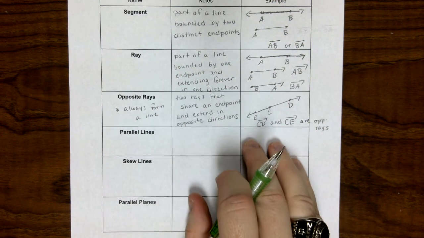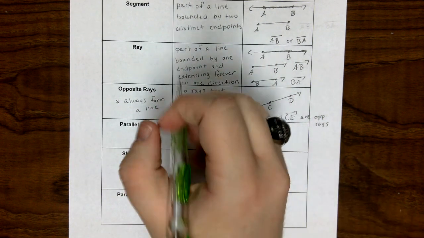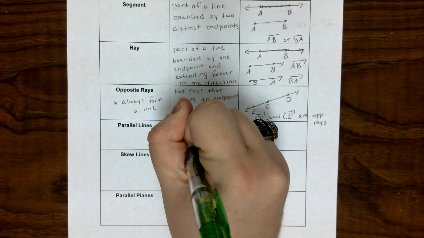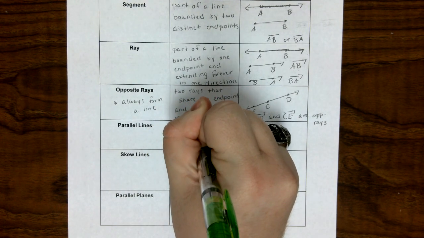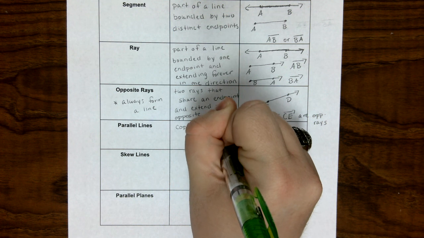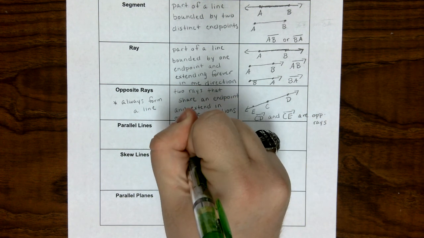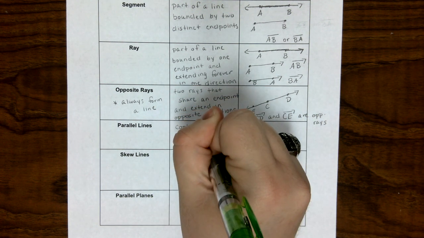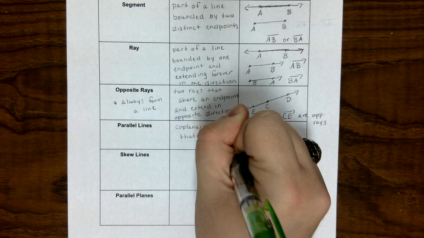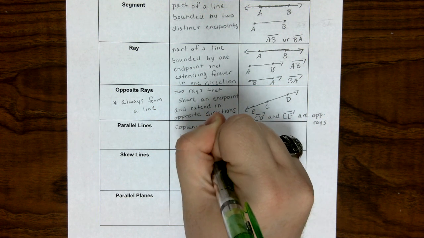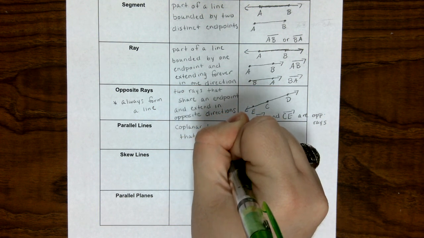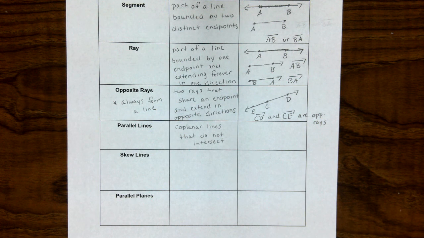Okay, let's talk about parallel lines for a minute. These are coplanar lines that do not intersect. Remember, coplanar means they must be in the same plane. So these are two lines that lie in the same plane and they never intersect.